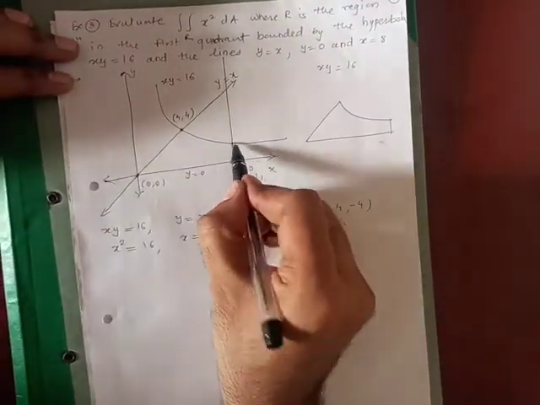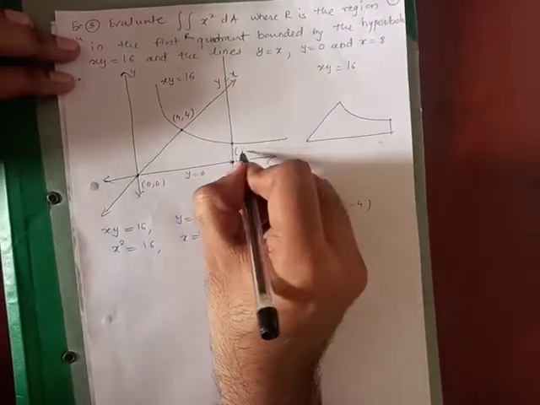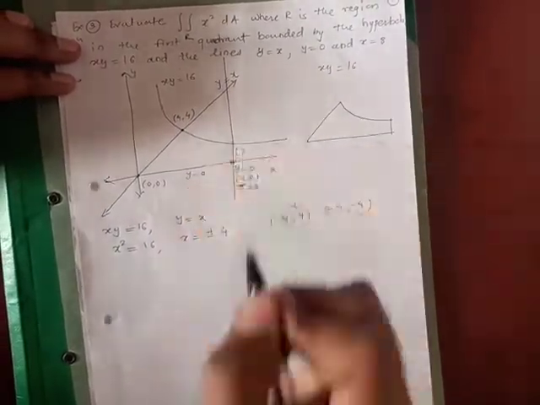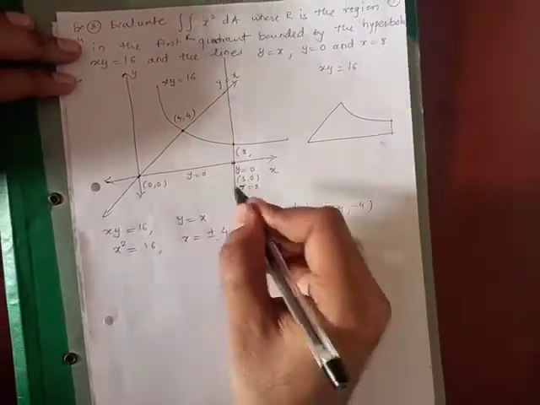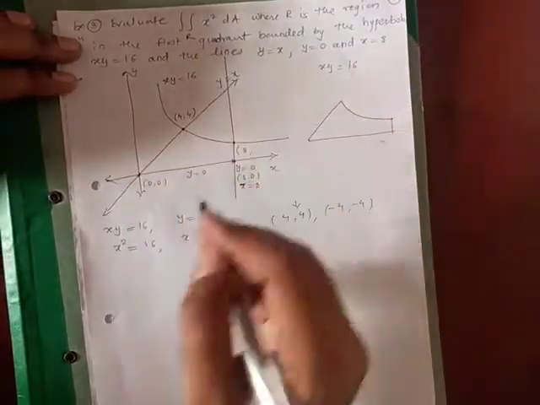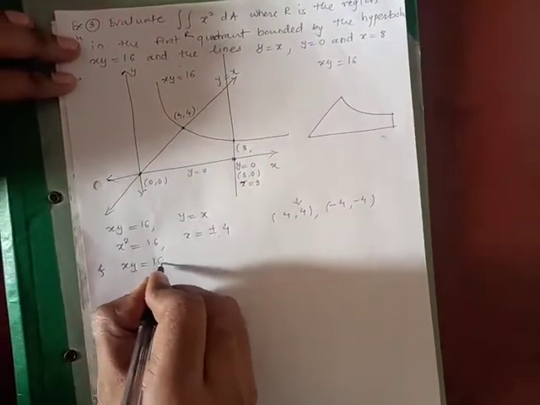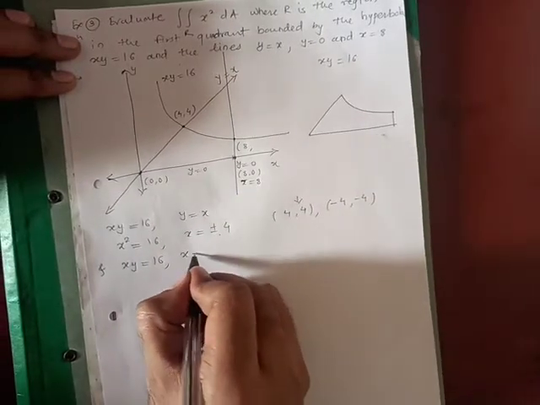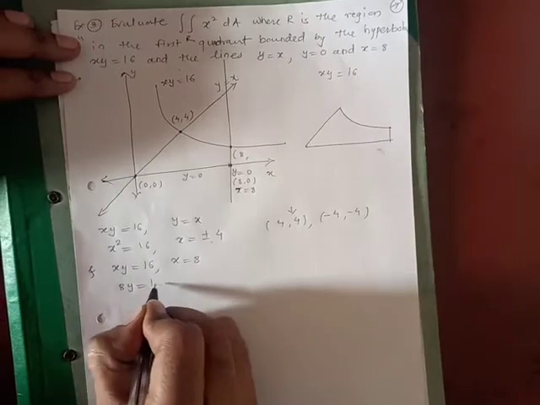Next part is you have to find this point. You already know that x is equal to 8, so the x coordinate is 8. You have to find the y coordinate. This line is x is equal to 8 and this hyperbola is xy is equal to 16. So put x is equal to 8 in here. This is 8y is equal to 16.